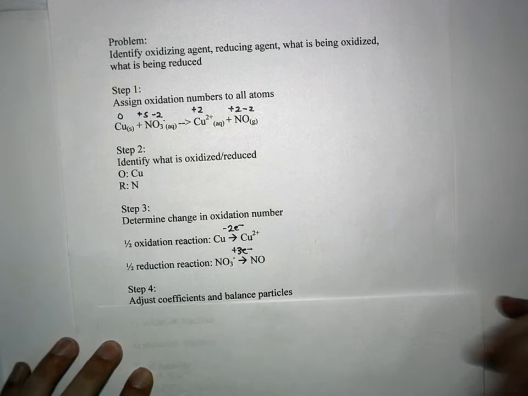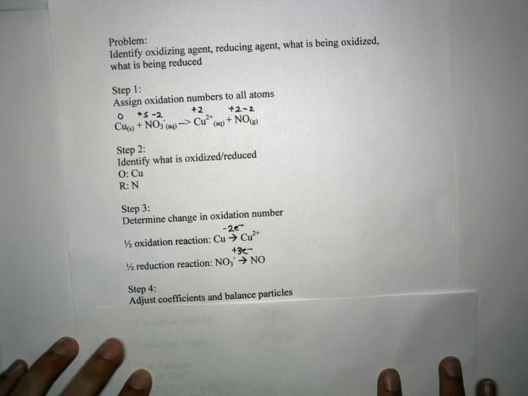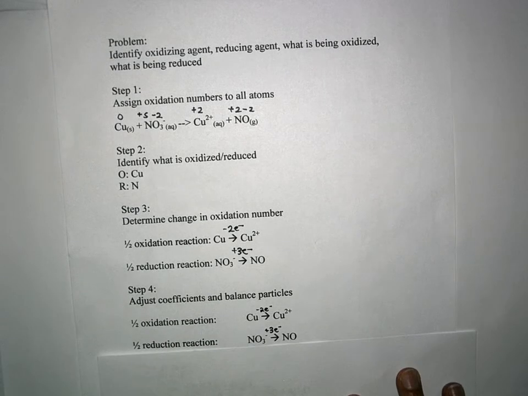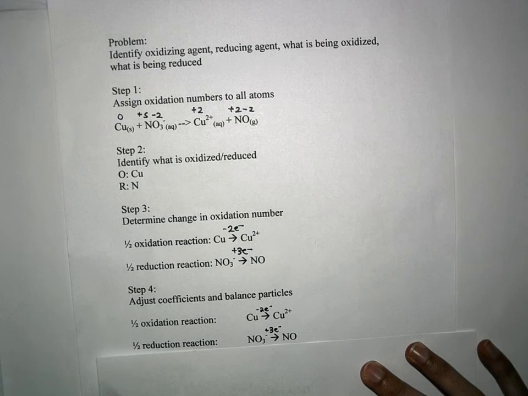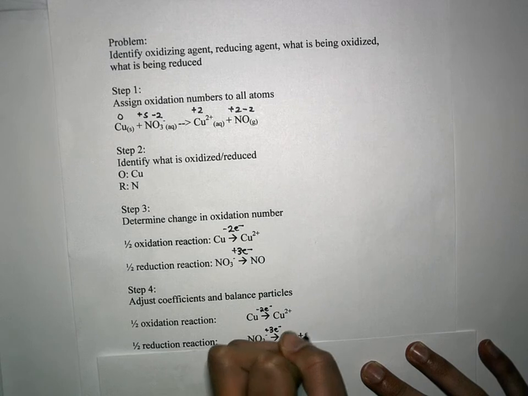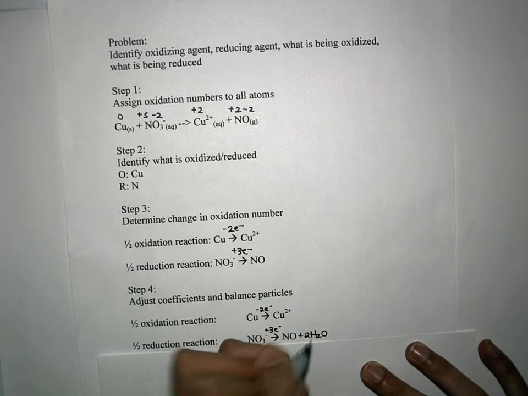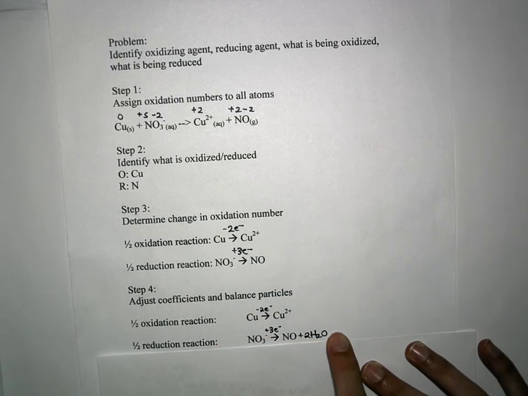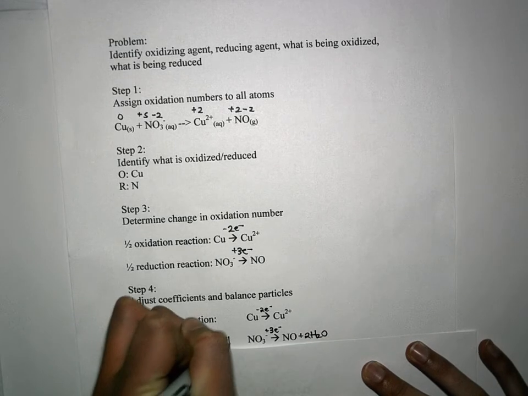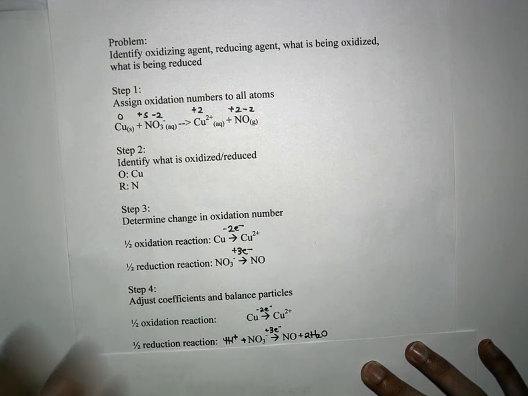Step 4 is to adjust coefficients and balance the particles. So because we have oxygens in the nitrogen particle, the NO has 1 oxygen, the nitrate particle has 3 oxygens, so we're going to add 2 H2O particles on this side. So now we have 2 oxygens here, so the oxygens are balanced. So now we have to balance the hydrogen particles, so we add 4H plus on this side.